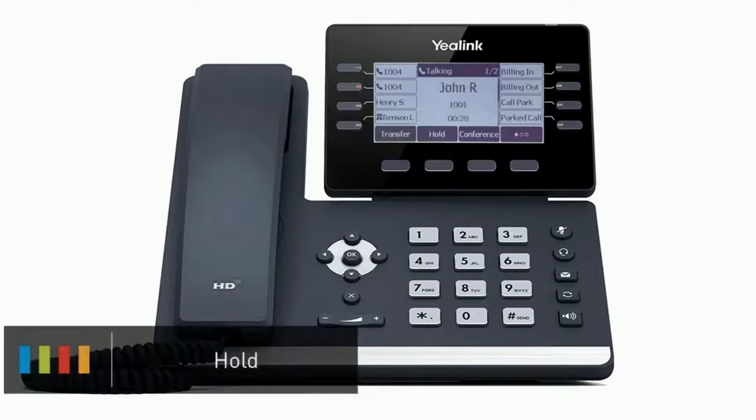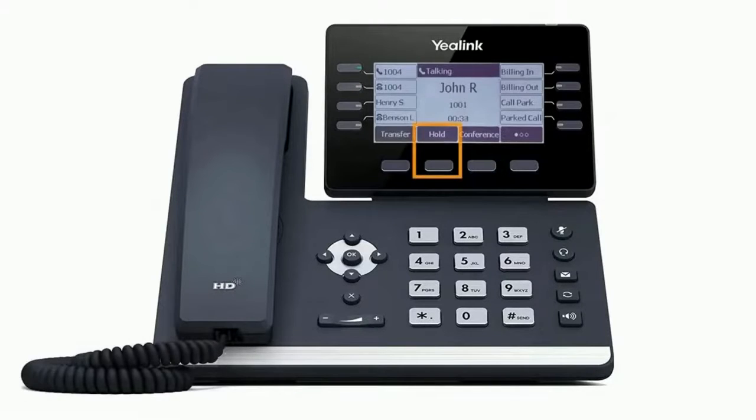While on a call, you can place the caller on hold by pressing the hold soft key. The call will immediately be placed on hold, showing the word "hold" on the display screen, as well as the caller ID, phone number, and hold duration. To pick the call back up, press the line key where the call is being held, indicated by the blinking LED, or press the Resume soft key on the screen.